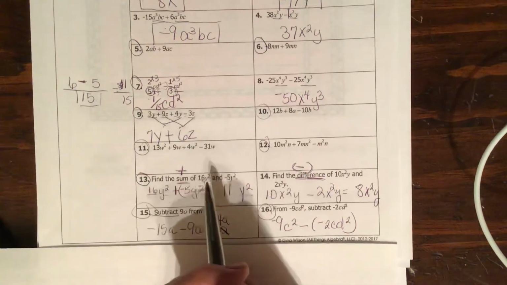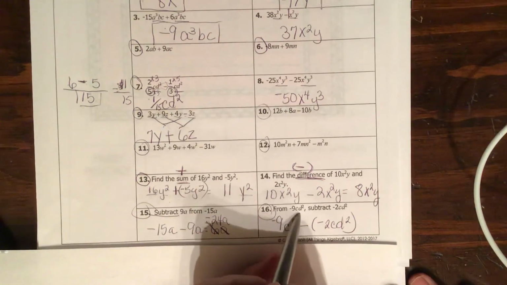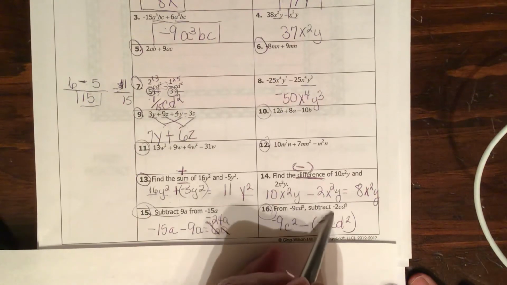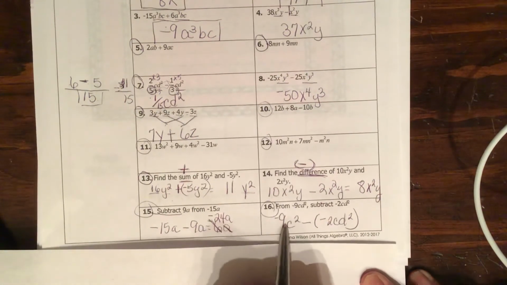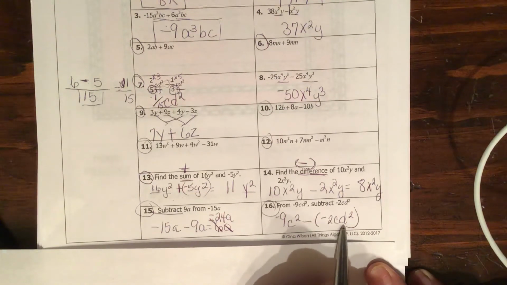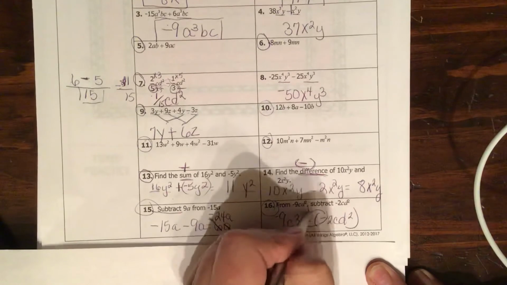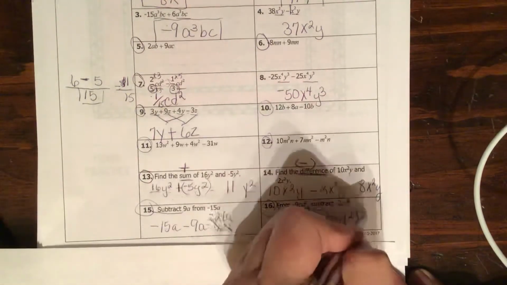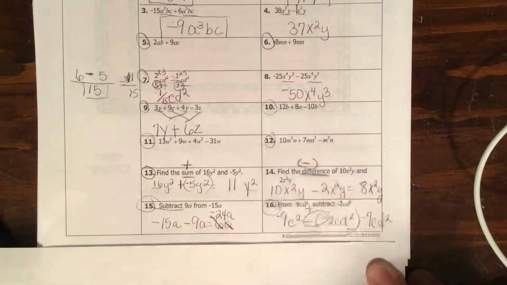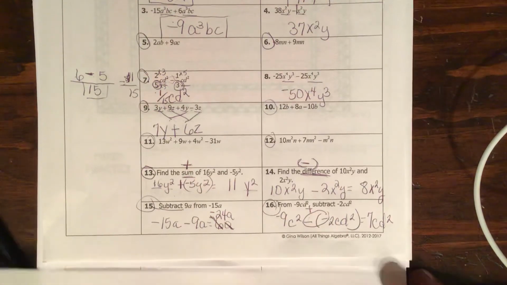On this one right here, what I need you to do is from negative 9cd squared, subtract negative 2cd squared. Well, negative 9cd squared minus a negative 2cd squared, that means this becomes an add, so the answer is going to be negative 7cd squared. You're subtracting a negative 2cd squared, which makes it positive, since a negative and a negative make a positive.